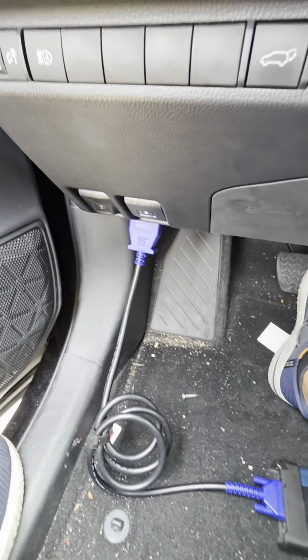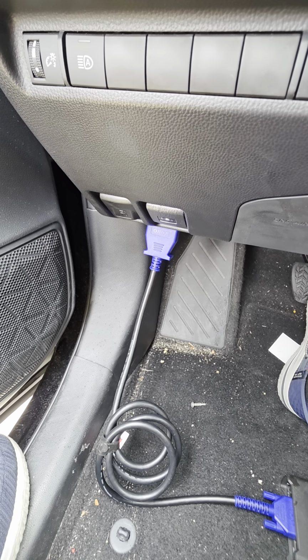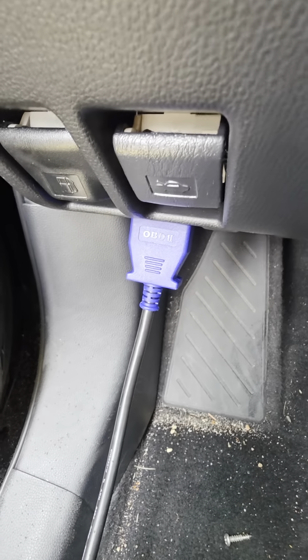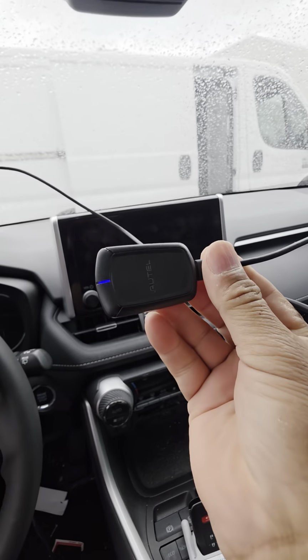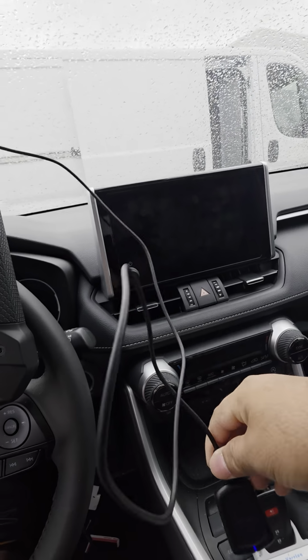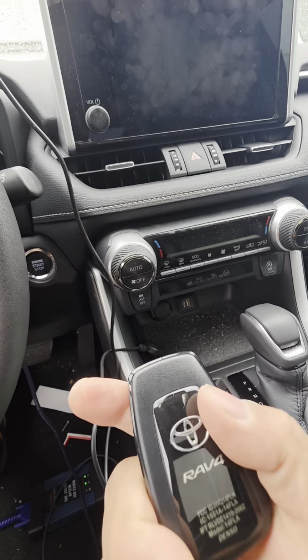Today we're doing a 2023 Toyota RAV4 all key lost. As you can see, we're only using OBD. It's connected with the USB cable, and then since it's an all key lost, we're gonna create an emulator key so we can program a key for the RAV4.